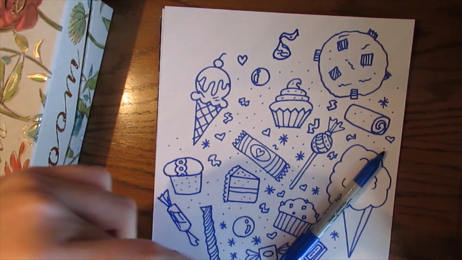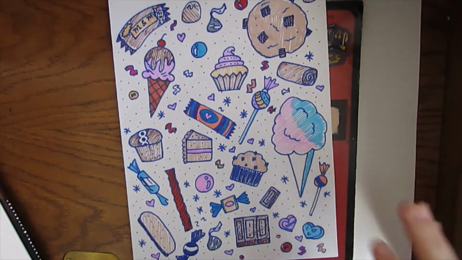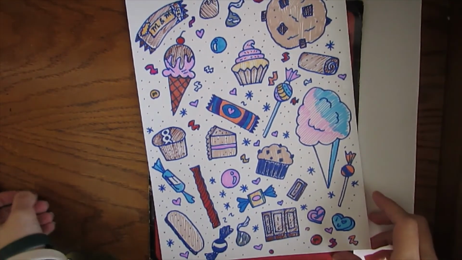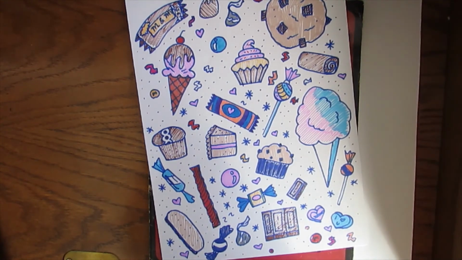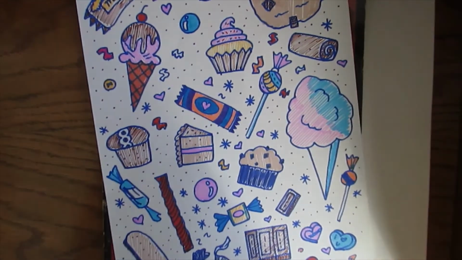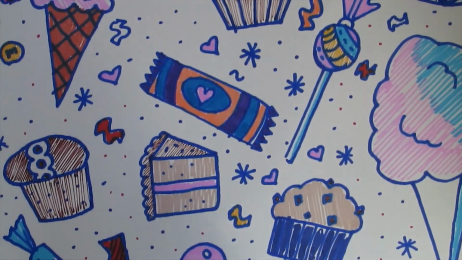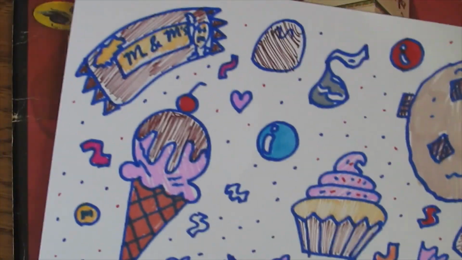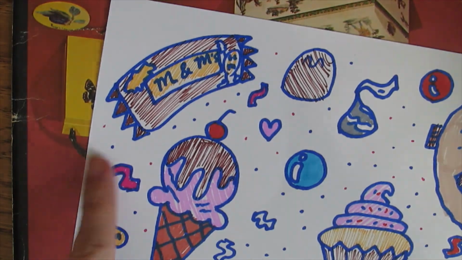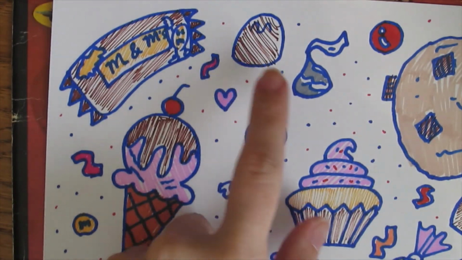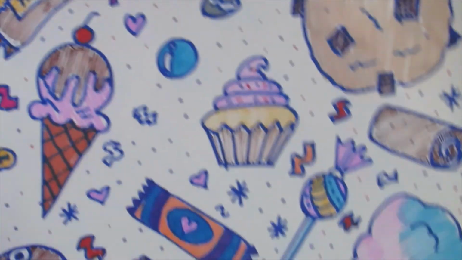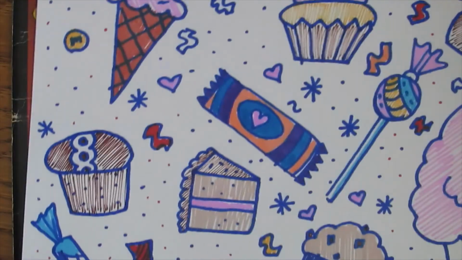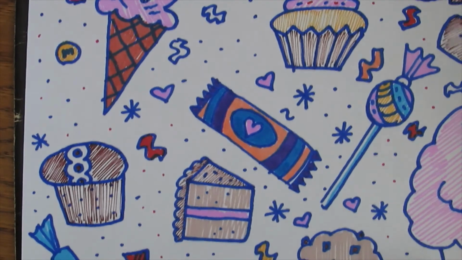So 1, 2, 3. Alright friends, there is my completed candy and dessert themed doodle page. And let's zoom in a little bit on it here. So I just did a bunch of candy that makes my mouth water. Some favorites. I did M&M's. I love this chocolate covered cherries, Hershey Kisses, cookies, gumballs galore. And the more you shove into this space, the better it's gonna look.